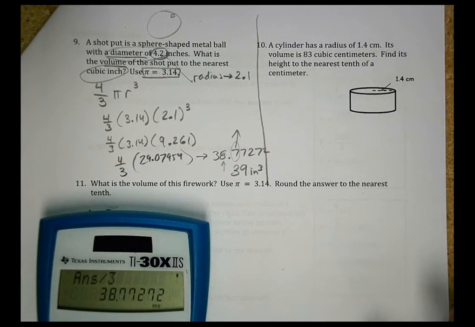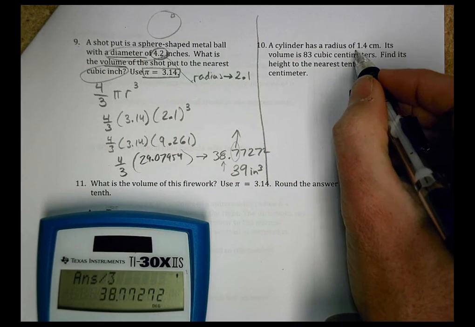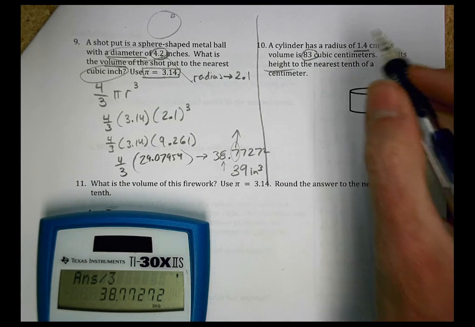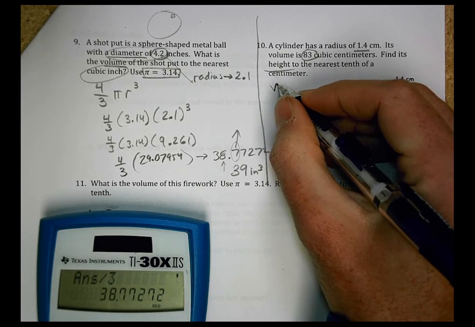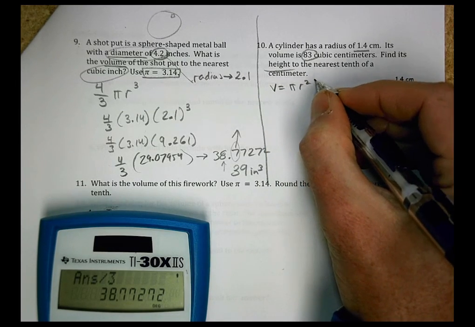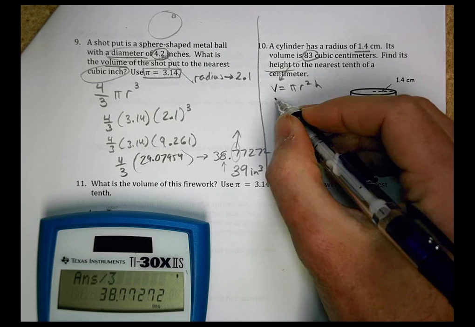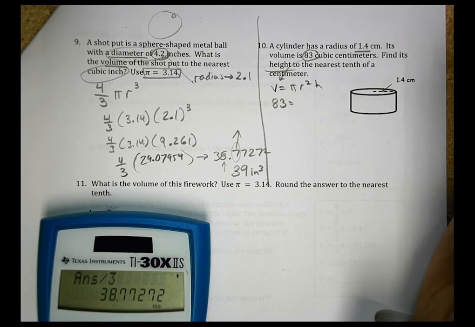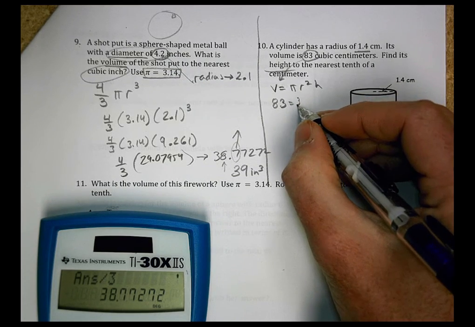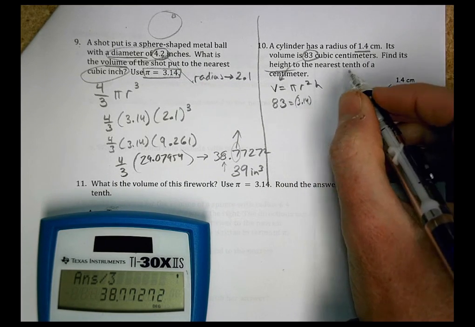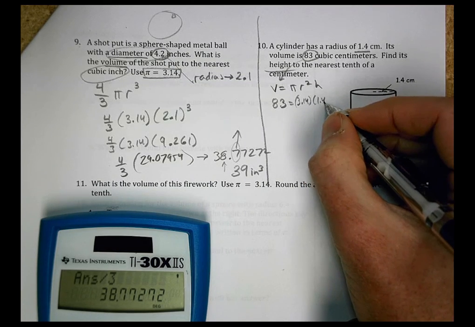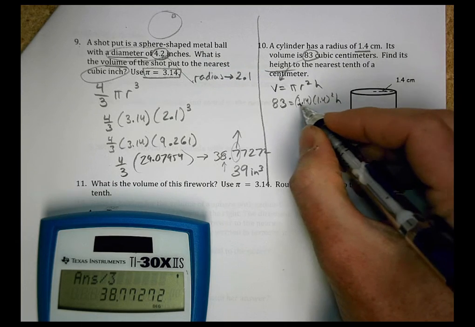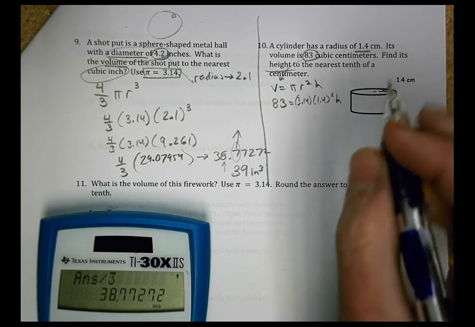For number 10, the cylinder has a radius of 1.4 centimeters. Its volume is 83 cubic centimeters. Find its height. Okay, so our formula is the volume equals pi r squared h. They gave us the volume as 83. We have pi, which we're not sure if we want to use 3.14 or not, but let's go ahead and use 3.14 for now. We know the radius is 1.4 squared, and we don't know the height. So now we need to do the computation to solve for h.